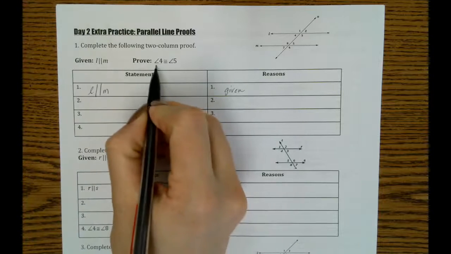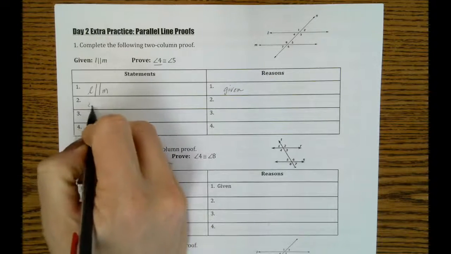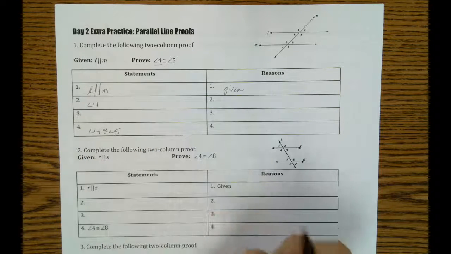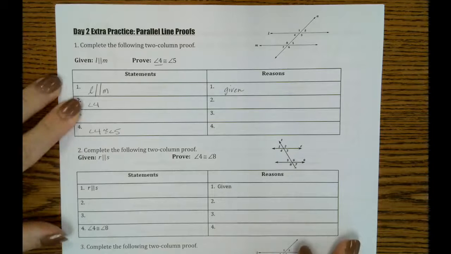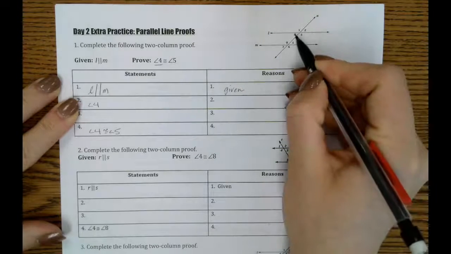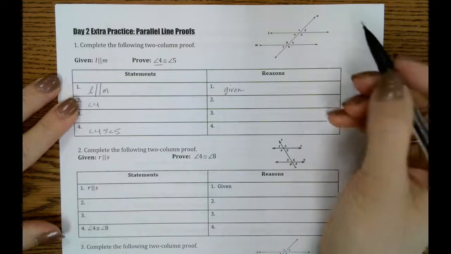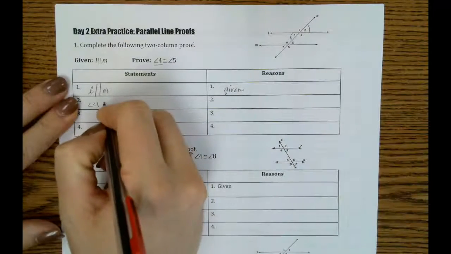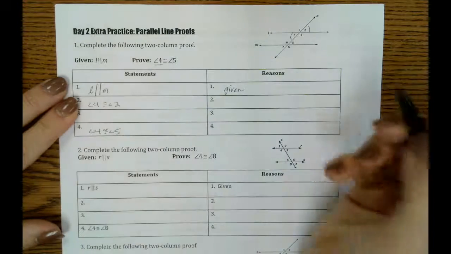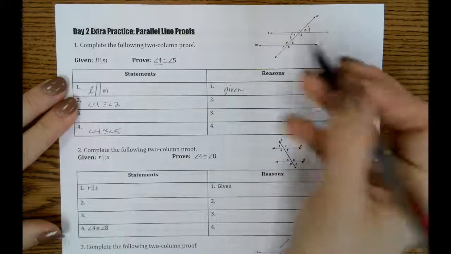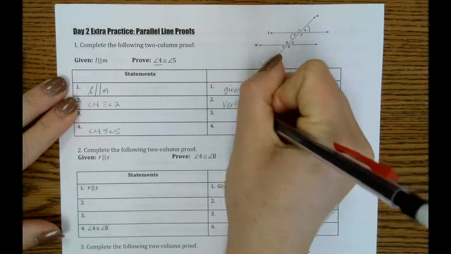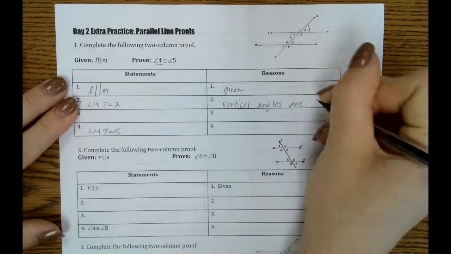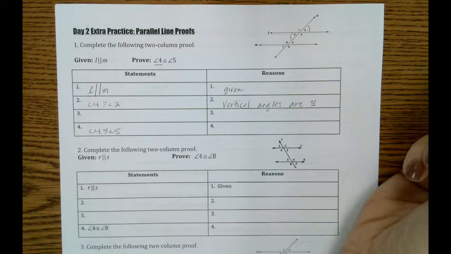Okay, next we're going to use this first angle to help us out. So we're trying to prove that angle 4 is congruent to angle 5. That's our goal. So we're going to tie angle 4 to another angle. It doesn't really matter what you choose to tie it with. I'm going to go ahead and do 4 and 2. So angle 4 and angle 2, if those are congruent, those are what we call vertical angles. Okay, so vertical angles are congruent.